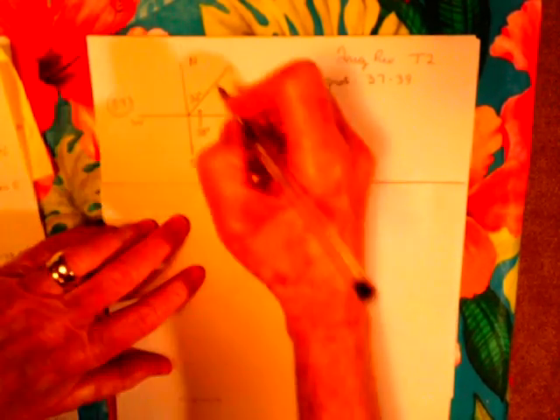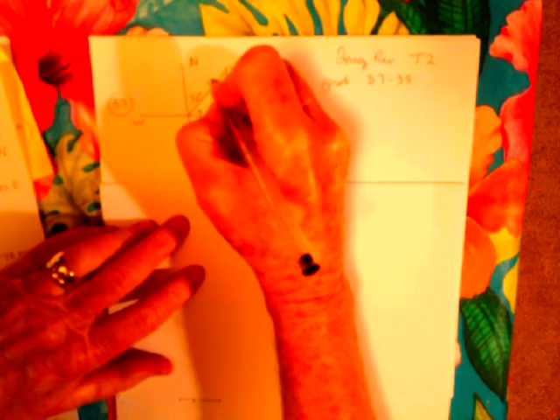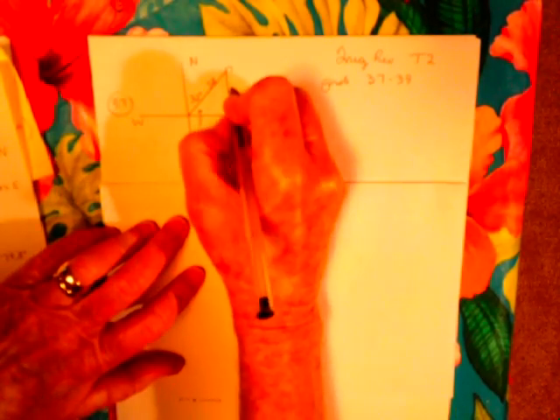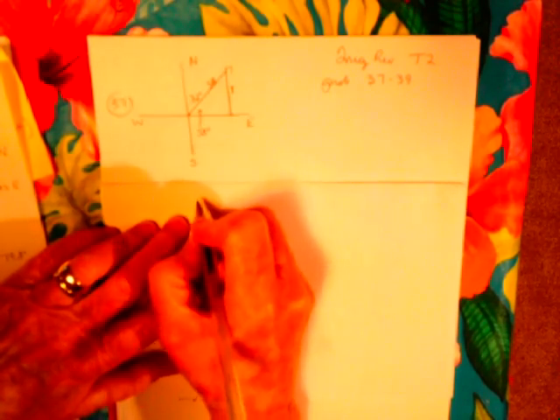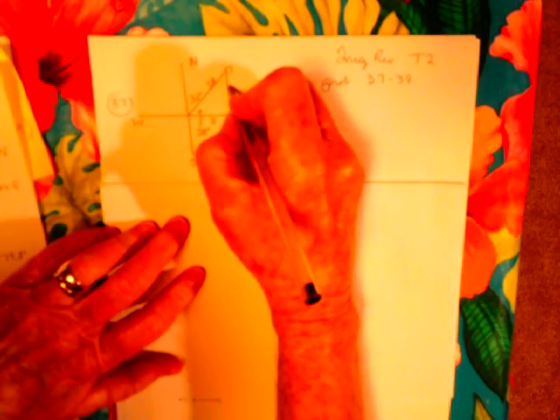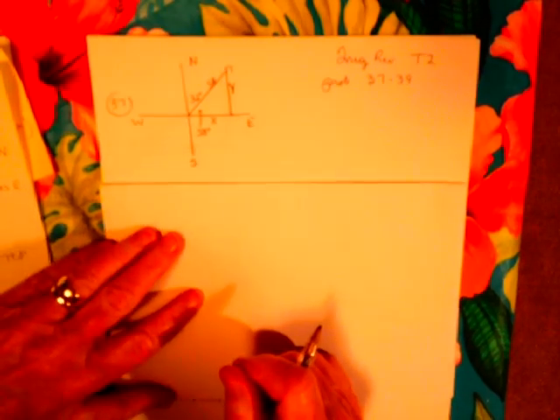It says that this boat has traveled 58 miles, so this hypotenuse is 58. They're asking how many miles north and how many miles east this boat has traveled. So we're going to let y be how many miles north, x be how many miles east.